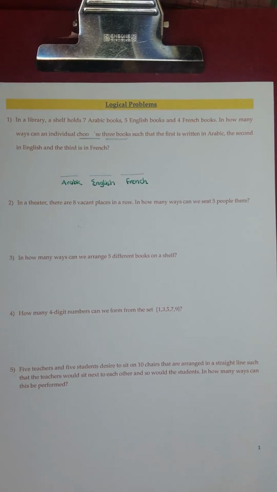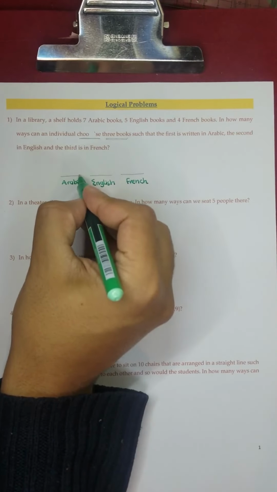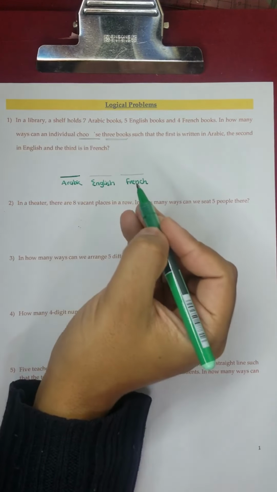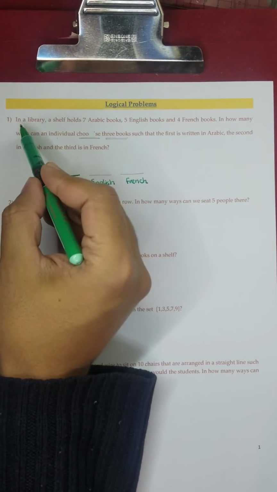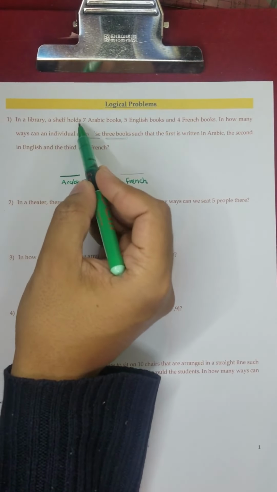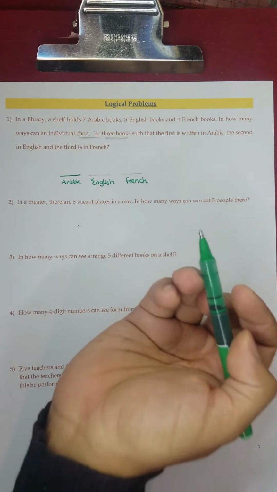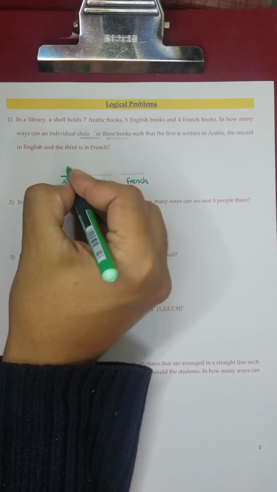And now we should investigate how many options or how many choices do we have in each of the actions. Now, the first action, which is the Arabic, how many options do we have there? If we read the question again, it says that in a library we have a shelf that holds 7 Arabic books. So we have 7 options. So here we simply write 7.